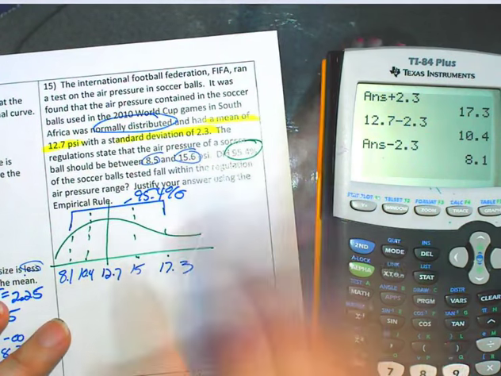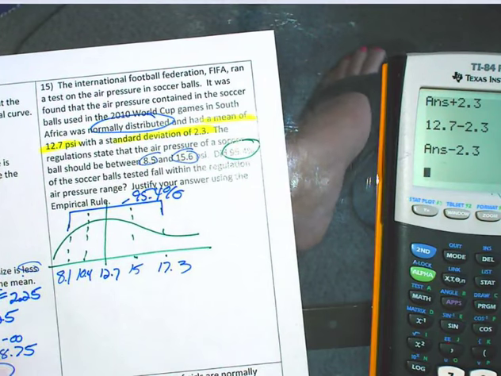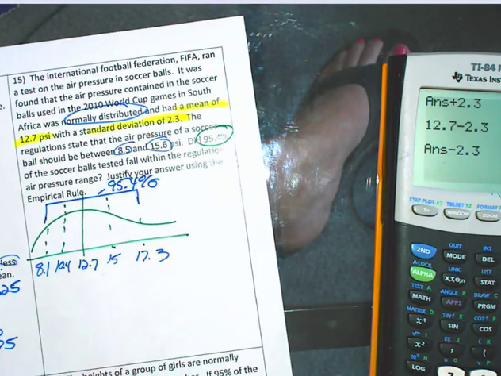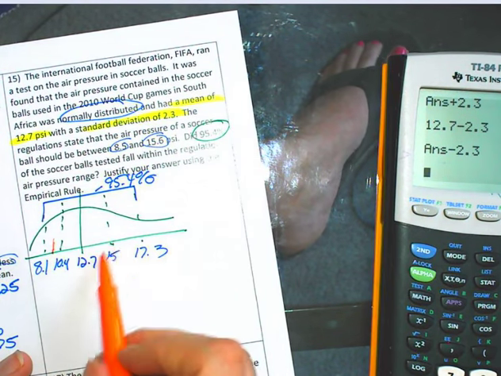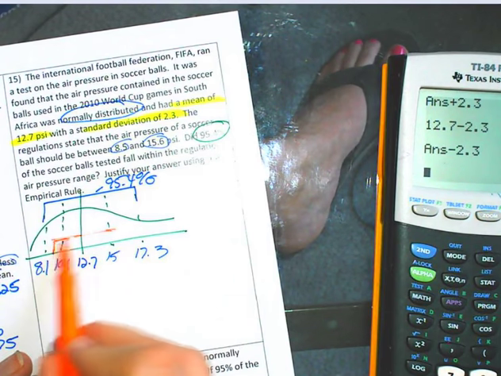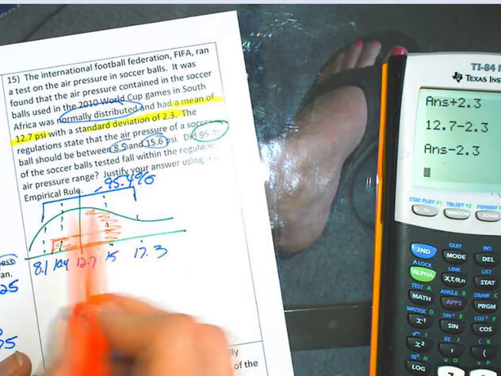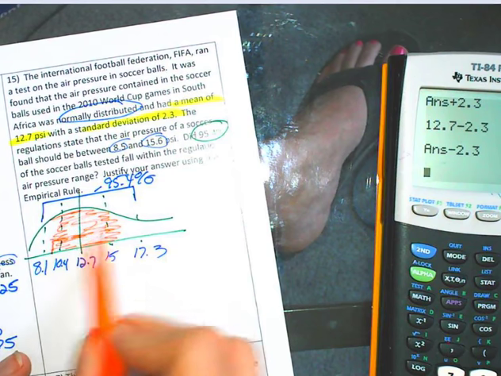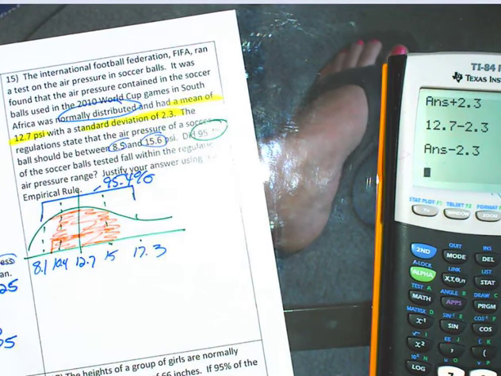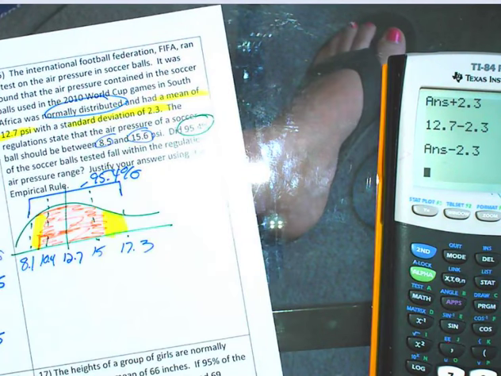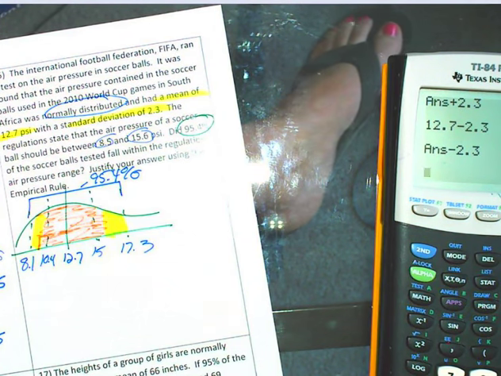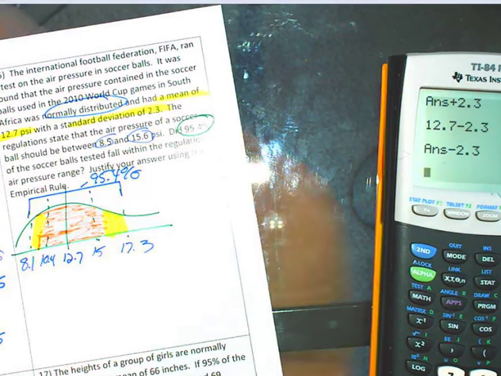Okay, so it says 8.5, which is somewhere here, and 15.6, which is somewhere here. So I'm missing this big chunk right here to reach that 95%, and I'm missing this chunk over here. So the answer is no, 95.4% of the soccer balls tested did not fall within regulation.